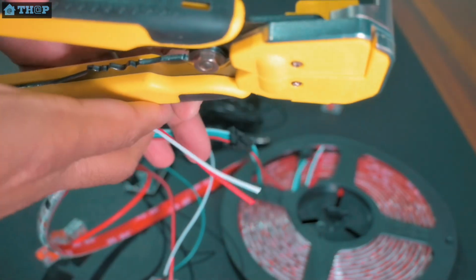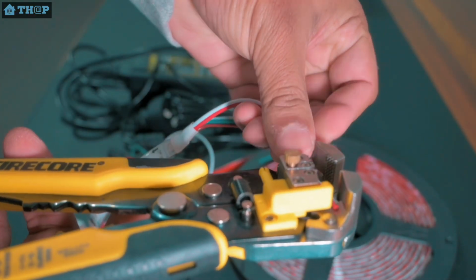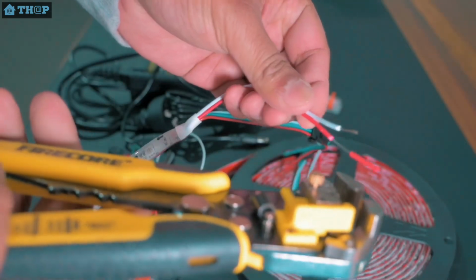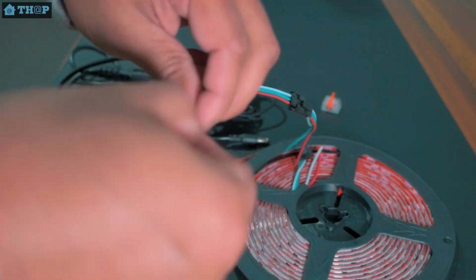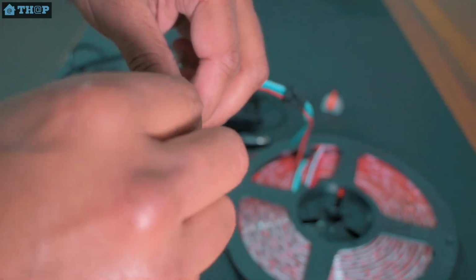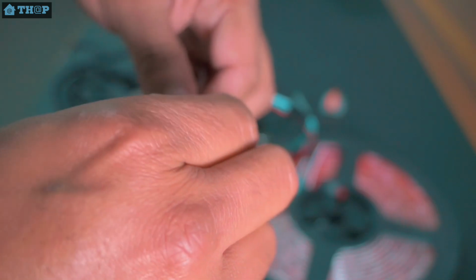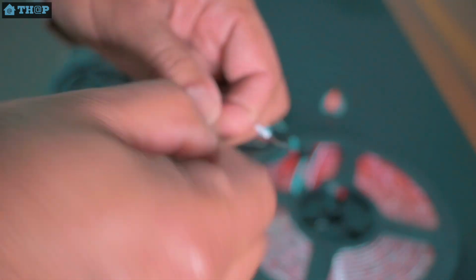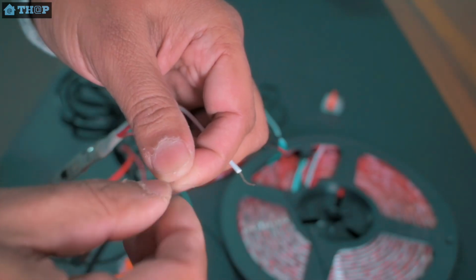Let me use my splicer to splice open these two wires and get them ready so that I can insert them into the solderless connectors. Let's get them tightened up so that the hairs don't split when I insert them.